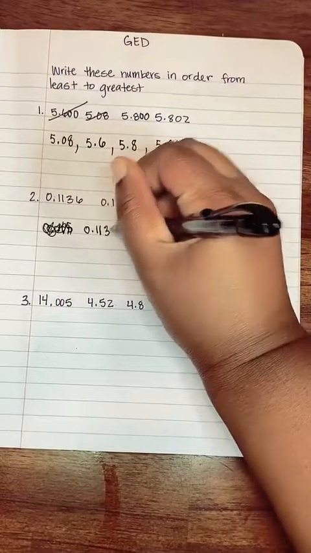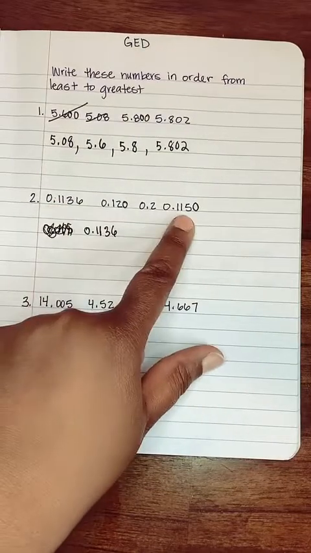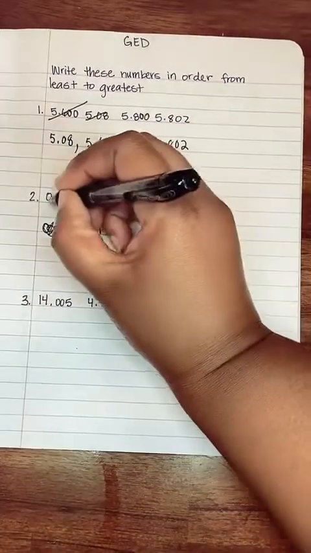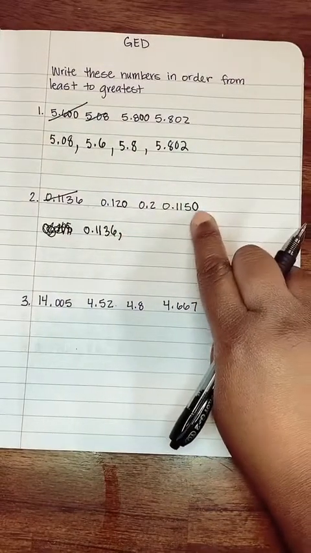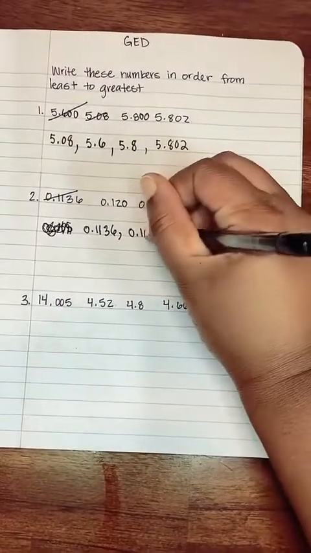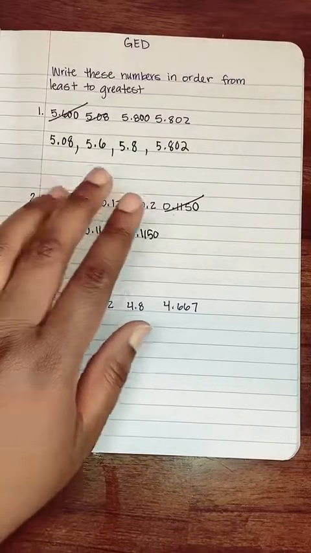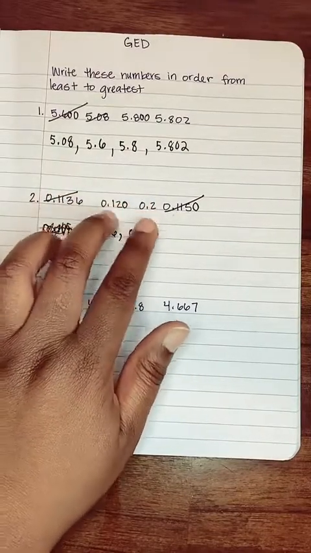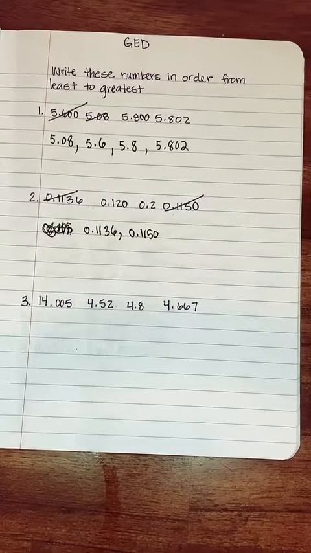Our next one now is 1150. Okay, so we have 0.1150. And now, what is smaller out of these two? What's my next smallest one? Good, okay. Thank you for putting these answers in the chat, you guys. I really appreciate it. You guys are doing awesome.